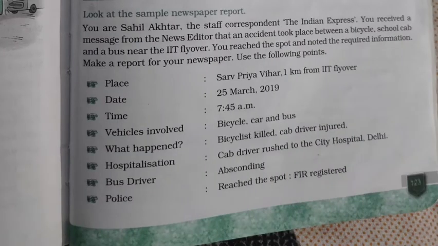Now see, the example is there. Sahil Akhtar, the staff correspondent, the Indian Express. You are the correspondent, Samvaddata we say in Hindi. You are the staff correspondent for Indian Express, a very prominent newspaper. You received a message from the news editor that an accident took place between a bicycle, a school cab, and a bus near the IIT flyover. You reached the spot and noted the required information. Make a report for your newspaper. Use the following points. So this is a question.